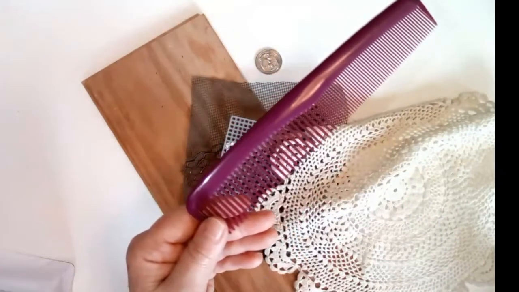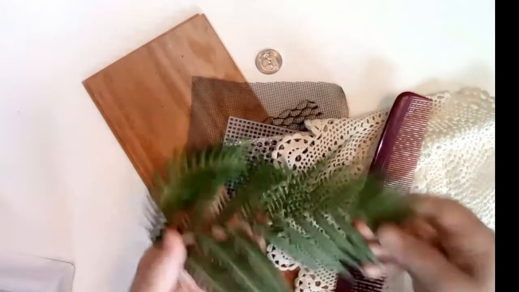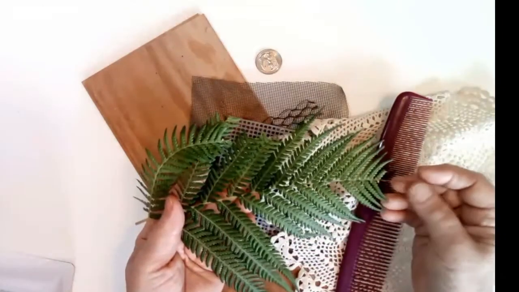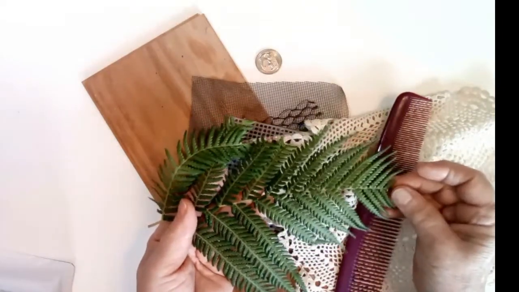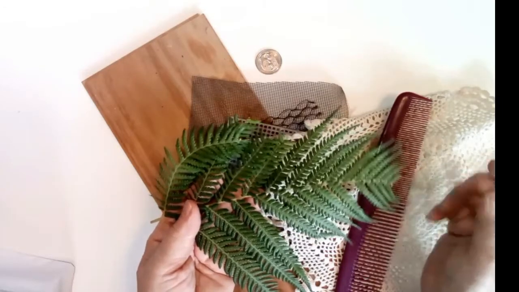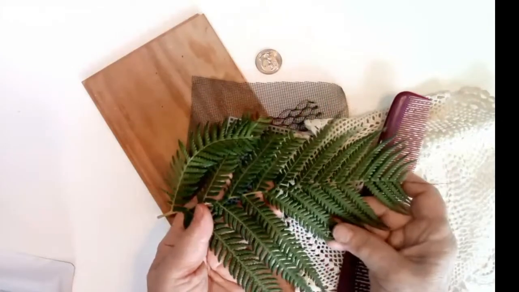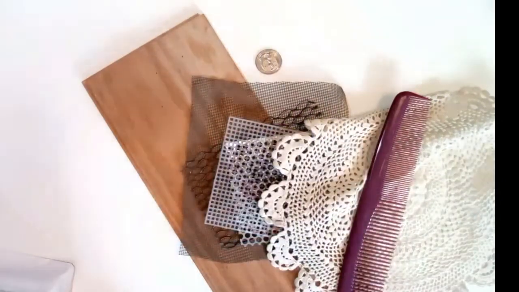The comb has neat textures on it. Or you can go outside and find some leaves. It looks to me like Ernst did use a lot of things he found in nature. So you can find some leaves or any sorts of things to use for your textures.